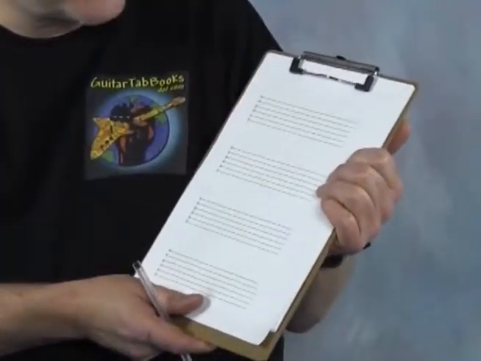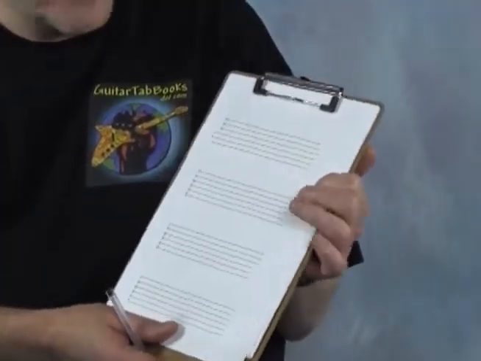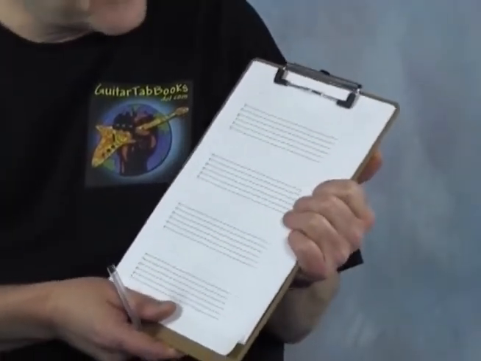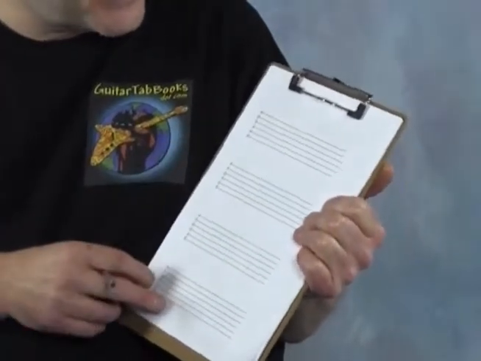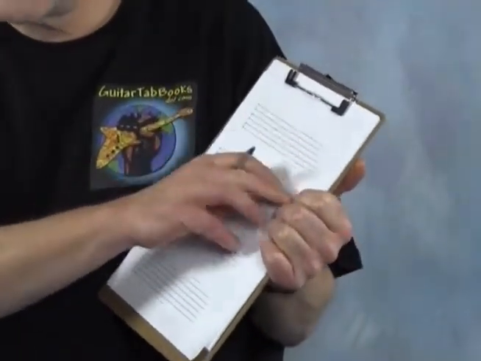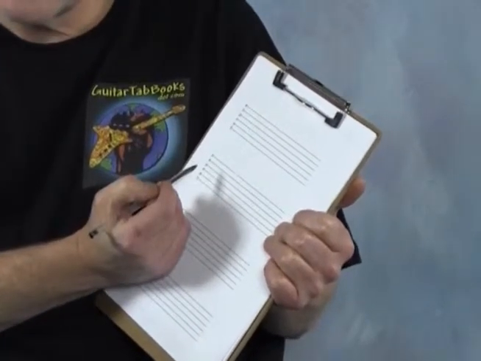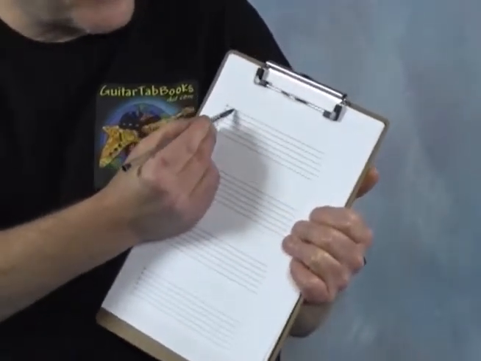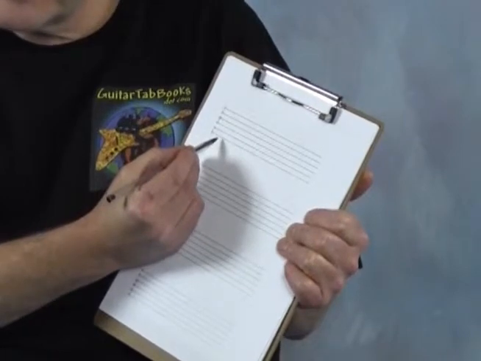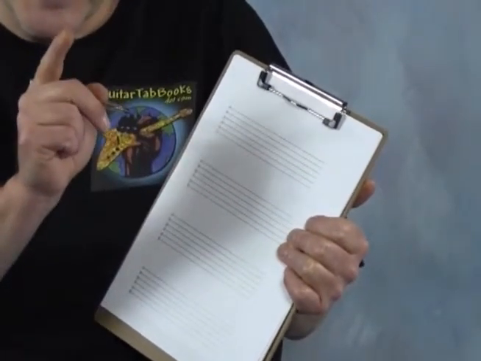when you're looking at a sheet of guitar tablature, here's how it works. For each one of these lines, which we're calling a staff of tablature, you have 6 different lines. Each line represents a string on the guitar. And it starts like this.